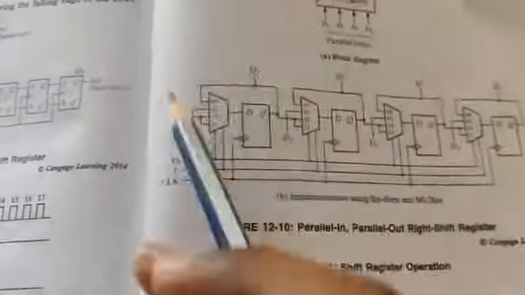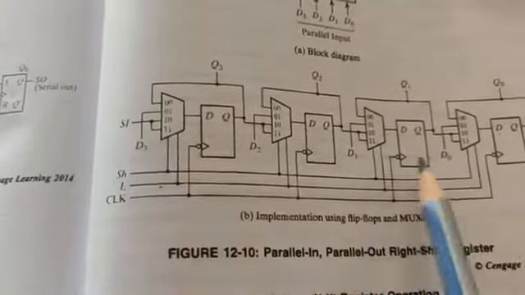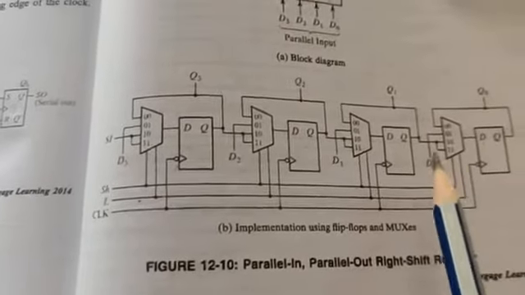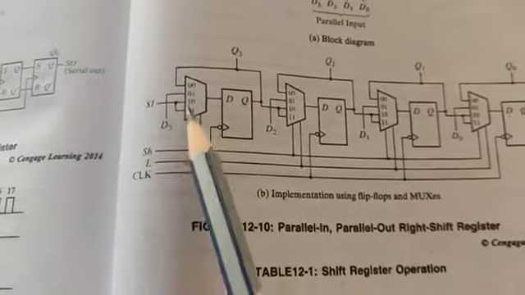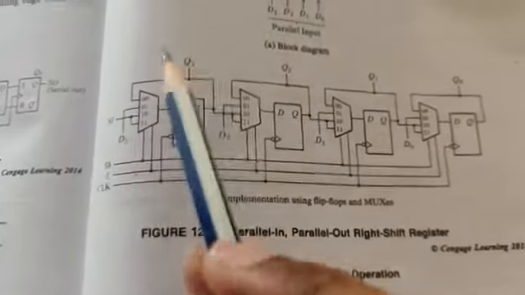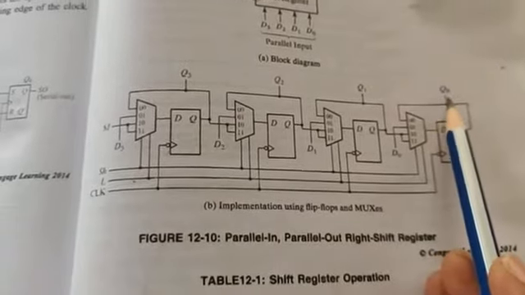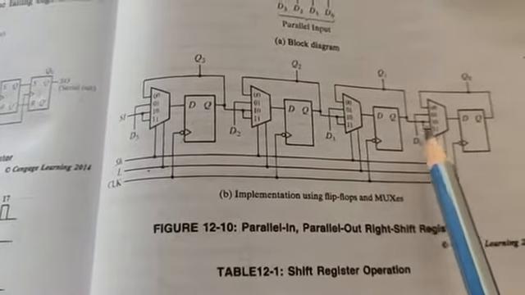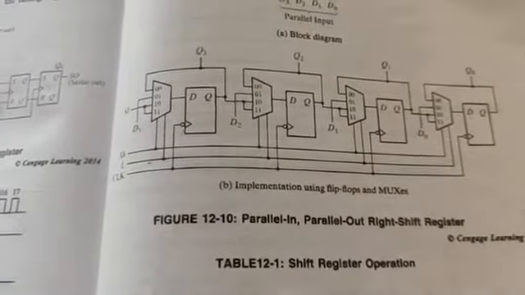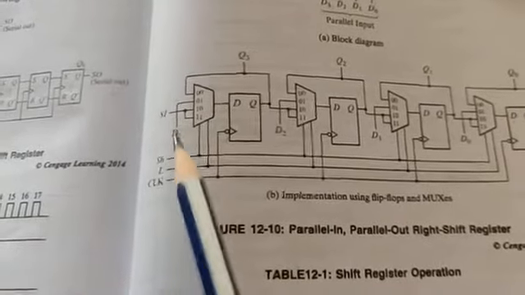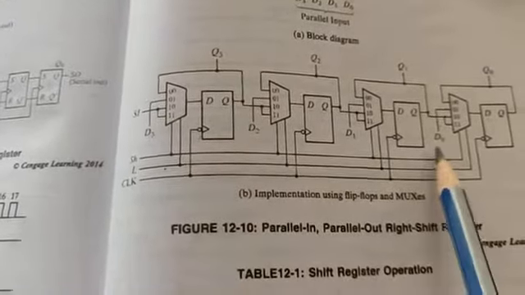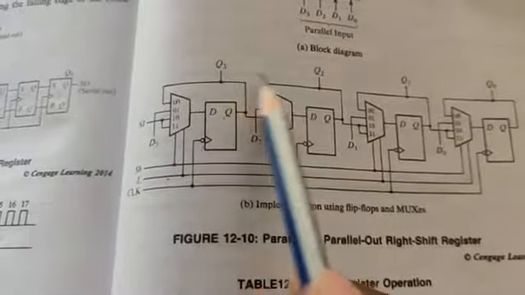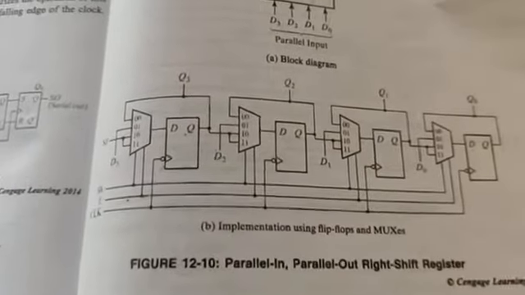Then we have D3, D2, D1, D0. These are the data inputs. We have a multiplexer here. Let me tell why we have used a multiplexer here. Q3, Q2, Q1, Q0 are the outputs, which will be sent out parallelly. And all the data inputs D3, D2, D1, D0 will be sent inside the flip flops parallelly after the clock pulse is given. Once the clock pulse is given, the data present in D3, D2, D1, D0 will be sent inside these flip flops, and similarly sent outside to Q3, Q2, Q1, Q0. So this is parallel in parallel out.